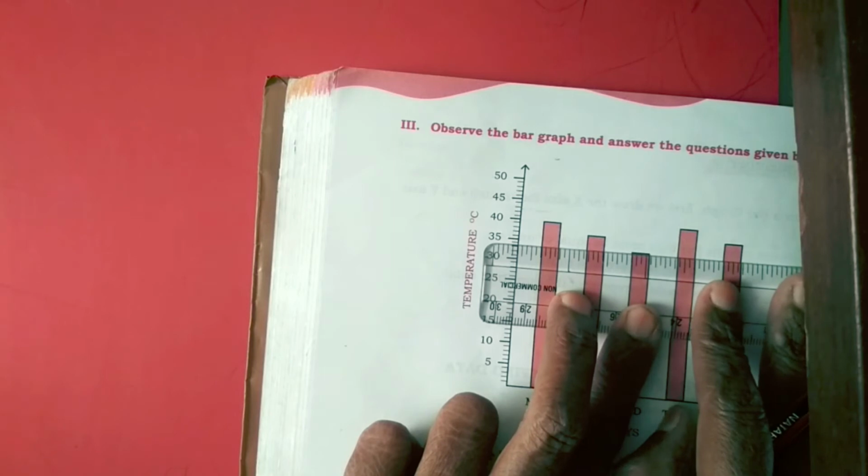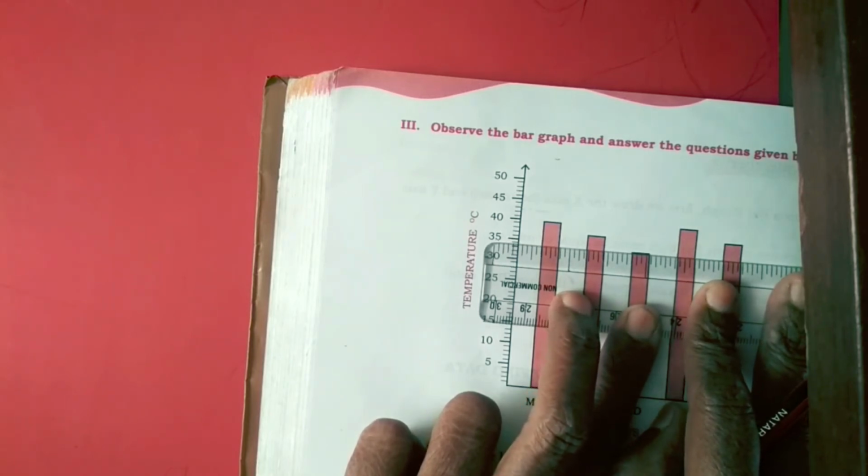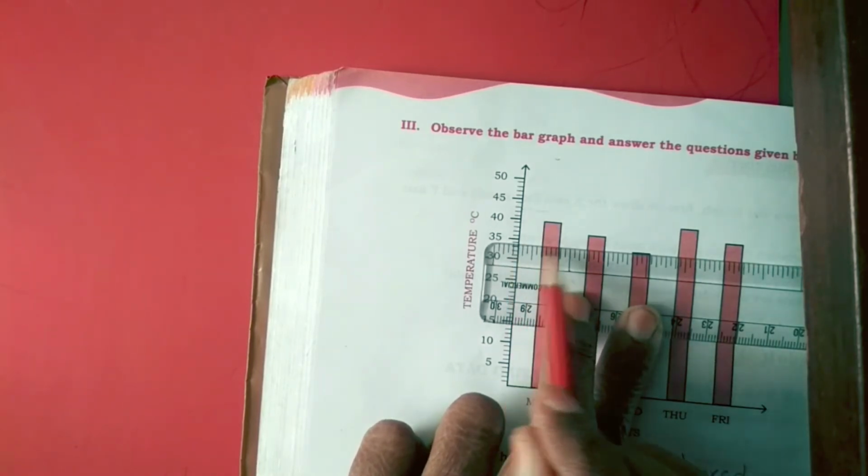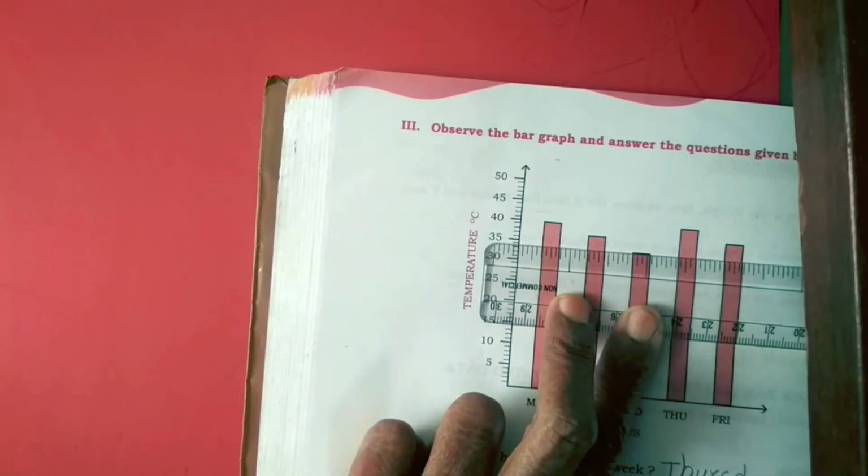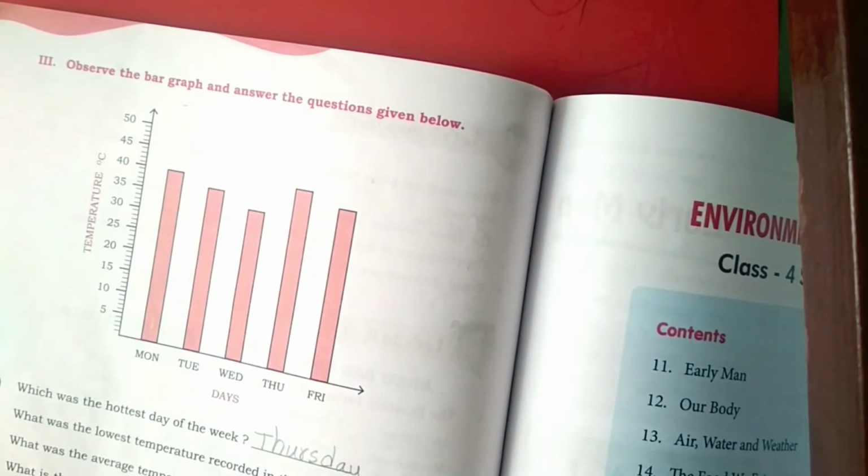See, right? Able to see now? 34 degrees Celsius. So, you write the answer. What was the lowest temperature recorded in the week is 34 degrees Celsius.